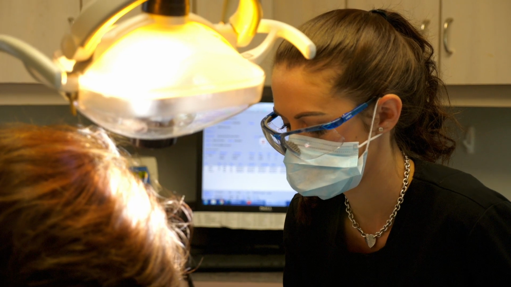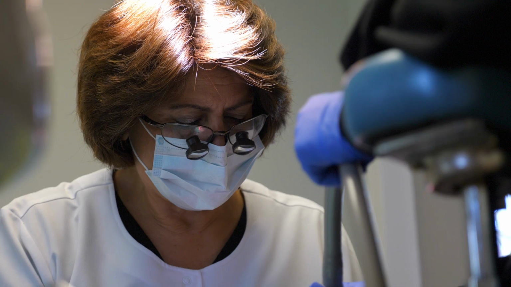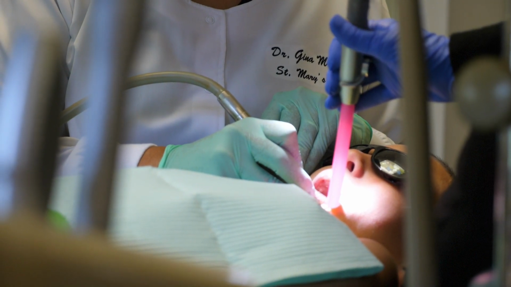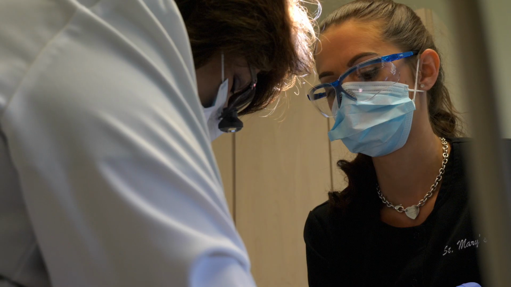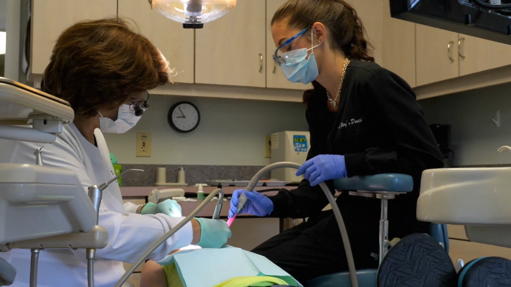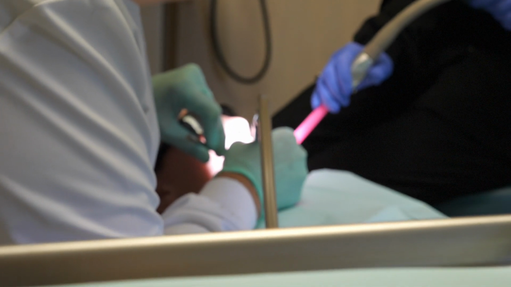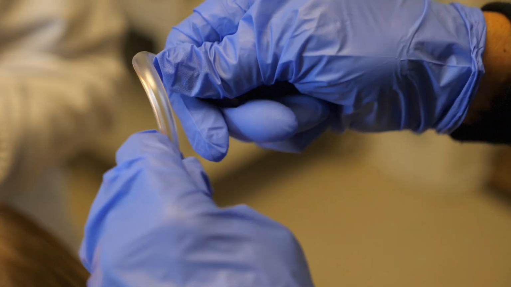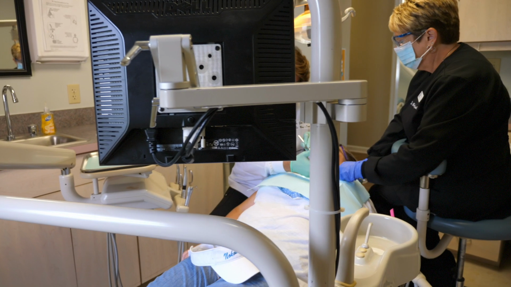It is our goal with routine maintenance to not have any cavities, but in the event that there is a cavity, we have a very conservative method to treat it. How we treat small cavities is a process called a filling. For a filling, we remove the tooth structure that is damaged and decayed. We get it very clean, and we place a tooth-colored restoration.